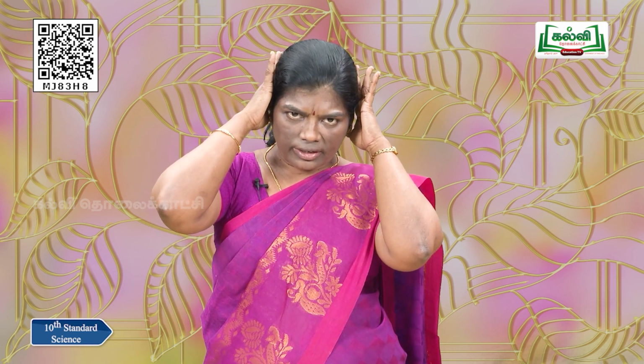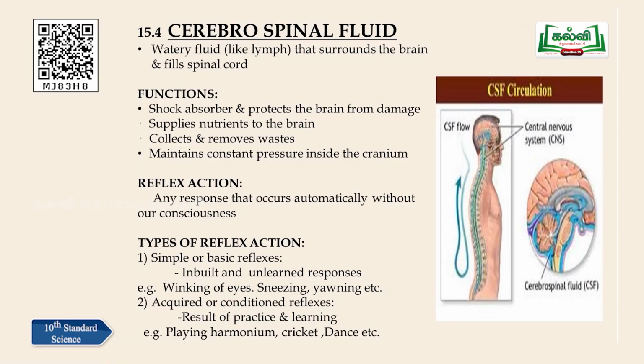Then they maintain the osmotic pressure inside the cranium. Cranium, I told you, is the outer covering of the brain, and there is a pressure, because if CSF is increased or decreased, it's going to be very, very difficult for the brain to function normally. It should always be in an equilibrium condition. The CSF should be maintained in a particular amount. Once it increases or decreases, it is also dangerous for the brain. Okay. So it maintains a constant pressure inside the cranium, so that the brain will work in a proper condition.